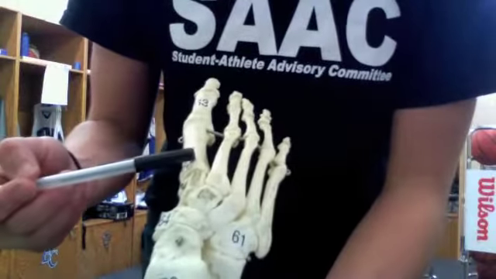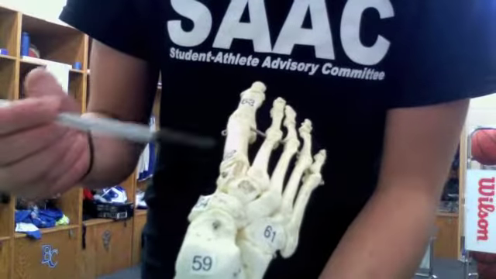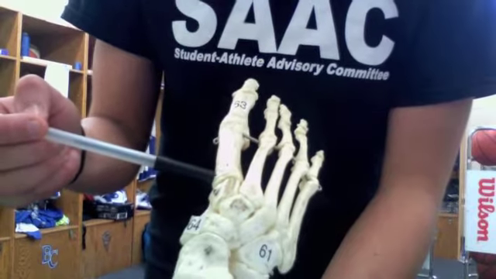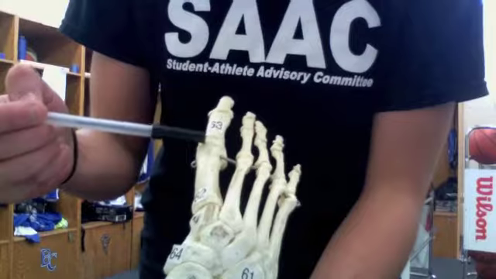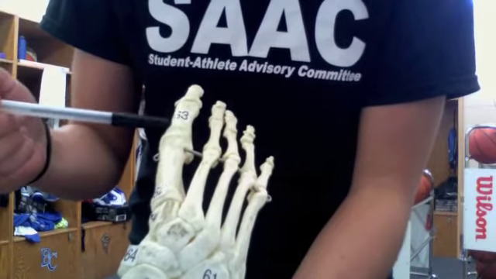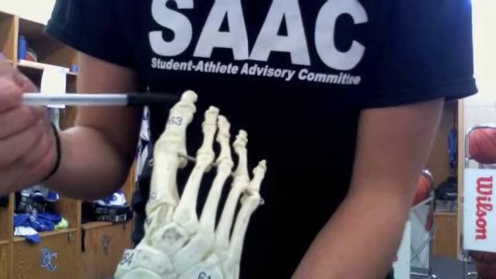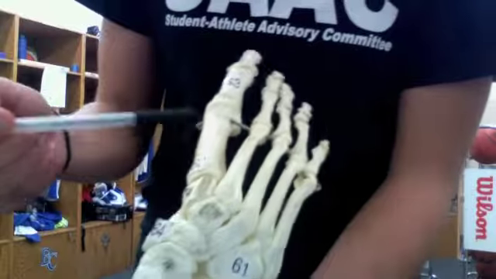This is phalanx 1, 2, 3, 4, and 5. And each one of them has a base, which is right here, a body, and a head. And this is the proximal phalanx. This is the distal phalanx of digit number 1.